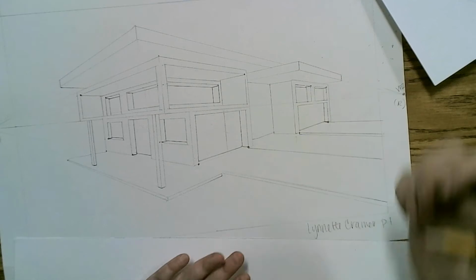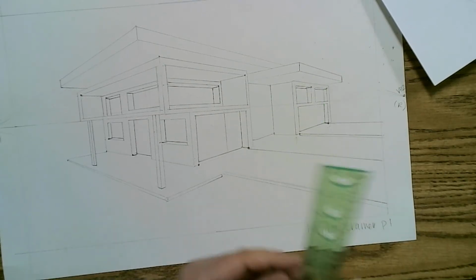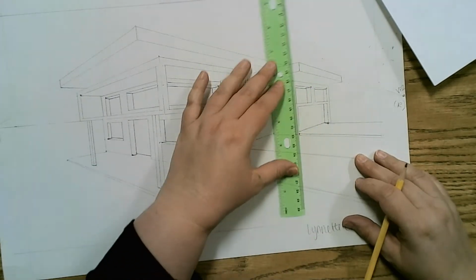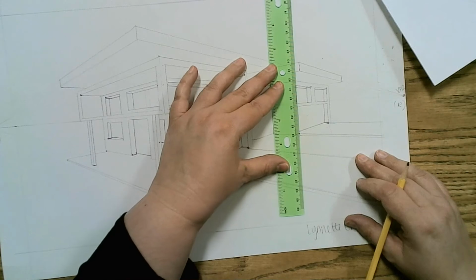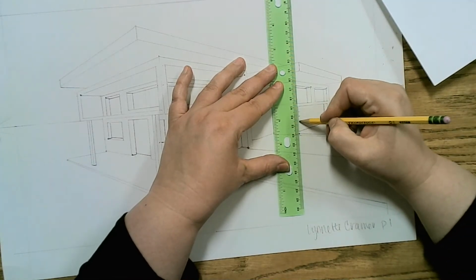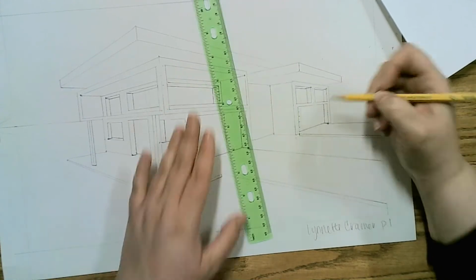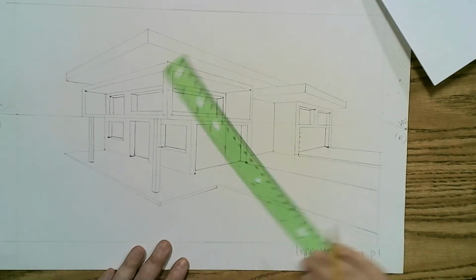So I'm just going to do the lines on the garage. I'm going to use my ruler for some markings, like the side that has lots of little numbers on it. I'm going to line it up, and I'm going to do every half inch of that, or half millimeter, I guess. Or you can eyeball it. You're going to give yourself some markings that are evenly spaced.